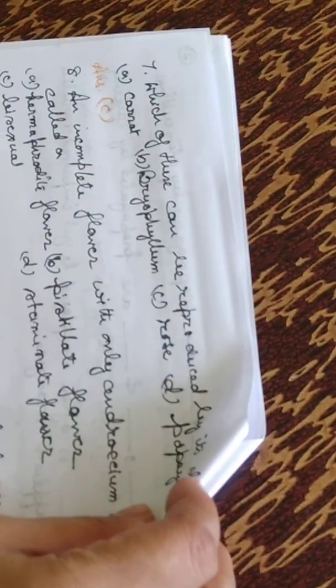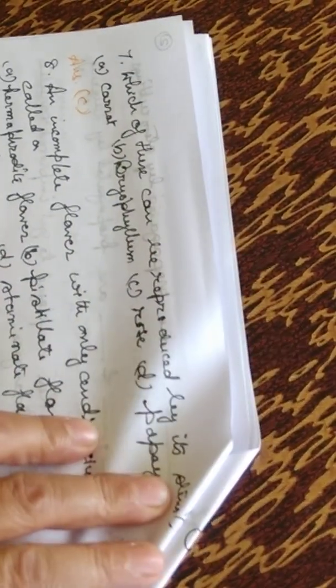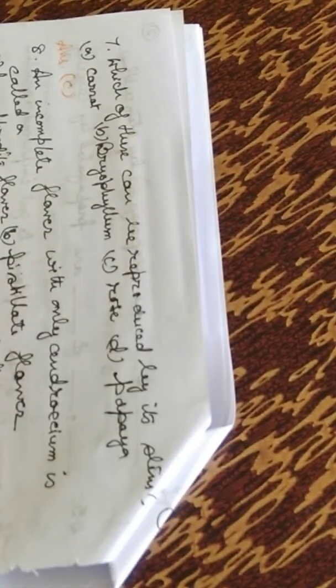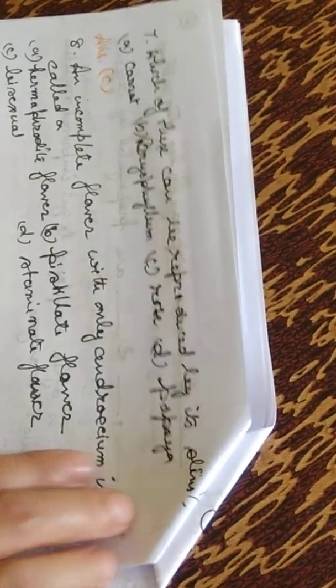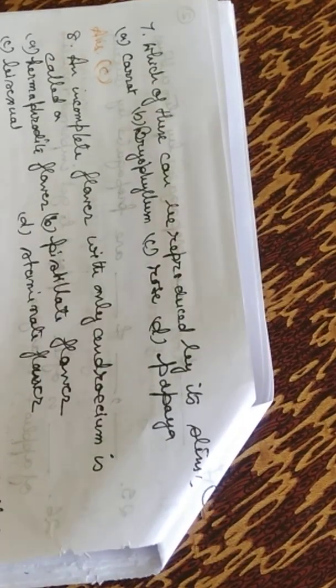Next, which of these can be reproduced by its stem? Carrot, bryophyllum, rose, or papaya? It is rose. Next, an incomplete flower with only androecium is known as hermaphrodite flower, pistillate flower, bisexual, or staminate flower. It is staminate flower. Flowers which have all the four whorls are called neutral flowers, staminate flowers, incomplete flowers, or complete flowers. It is complete flowers.